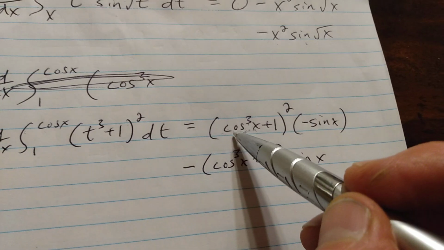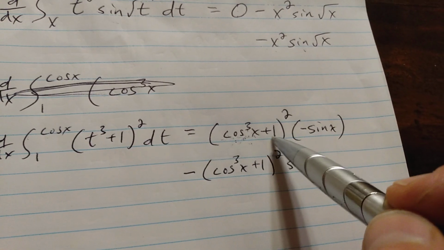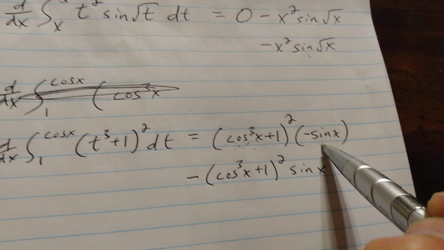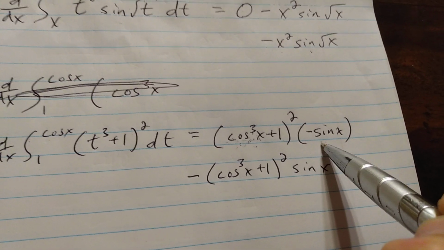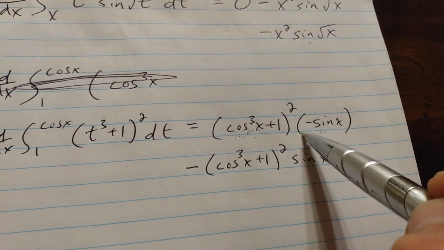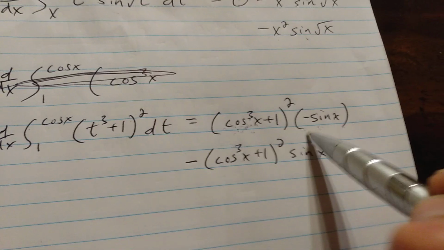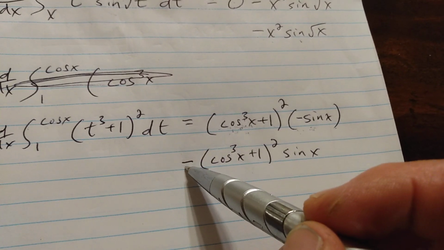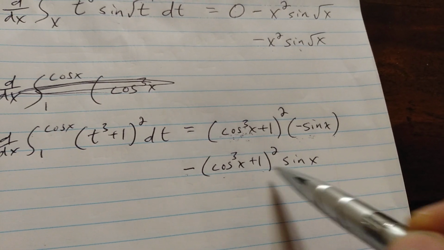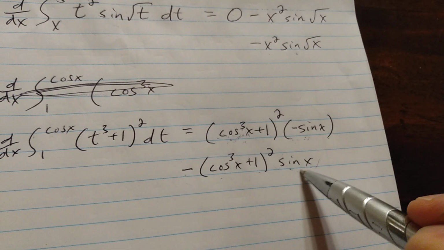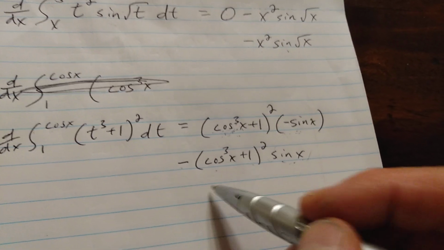So I replace t with cosine x, and then the derivative of cosine x is negative sine. So I wrote negative sine. Make sure you throw parentheses around that, because otherwise it would look like minus sine x. So you're multiplying. All I did was move the negative out front, and then wrote sine x. I could put parentheses around that, or I could leave it like it is. So this is the answer.